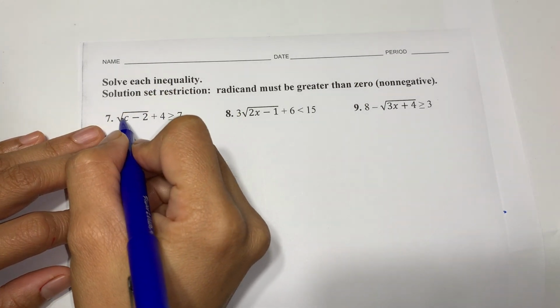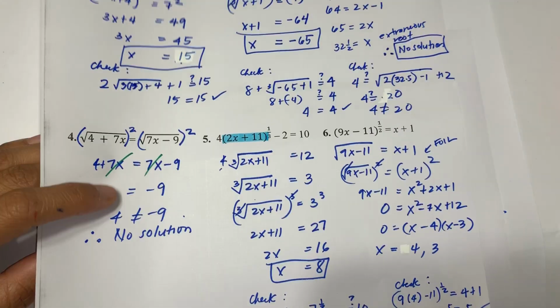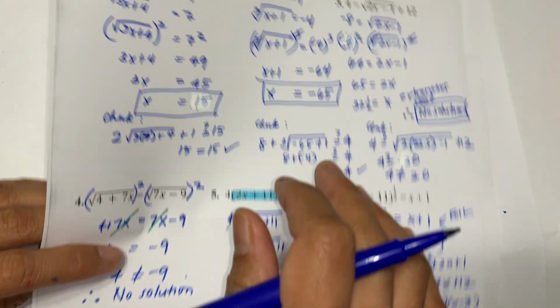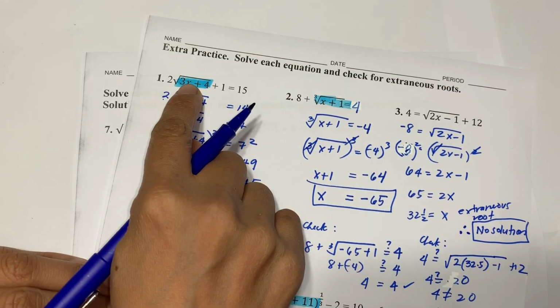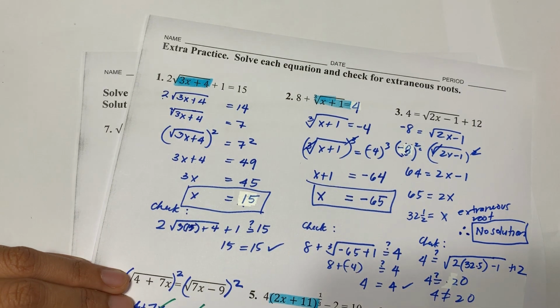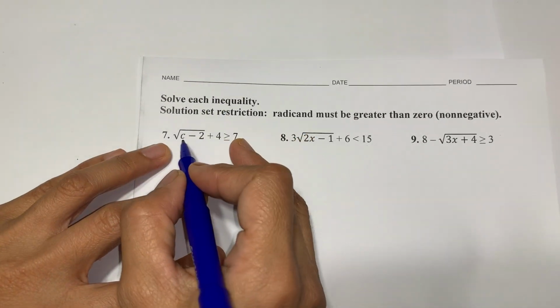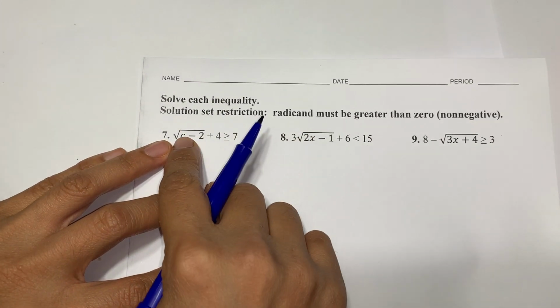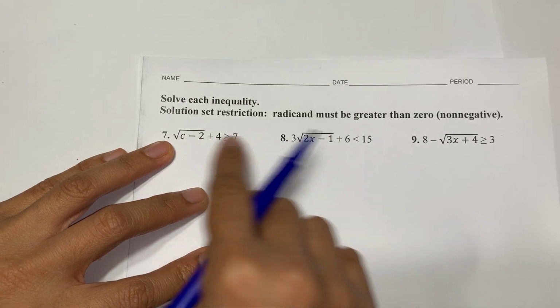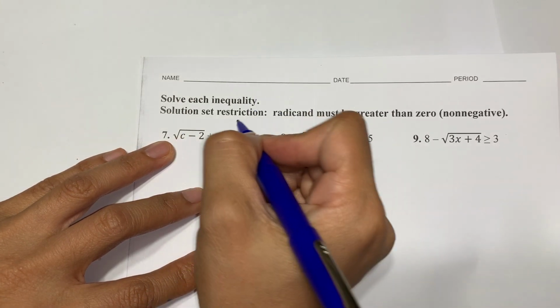Remember radicand? That's why we checked, by the way. That's why we check our answers. Because if it's a negative number inside, then it's an imaginary solution. It's an i. We don't want imaginary answers in this case. So what you need to remember is for inequalities, you have to find the restriction.